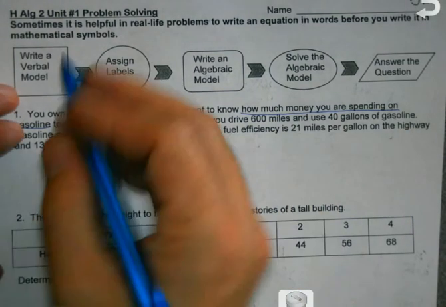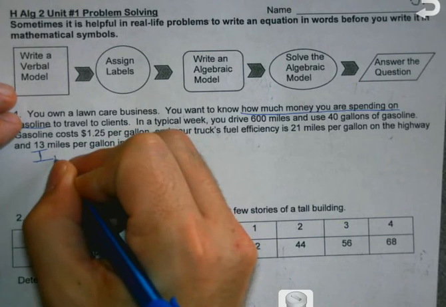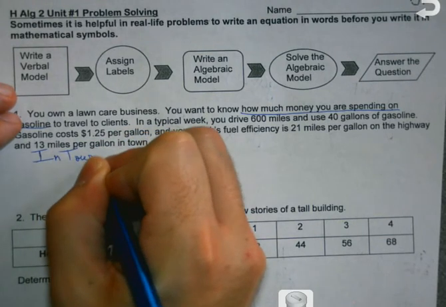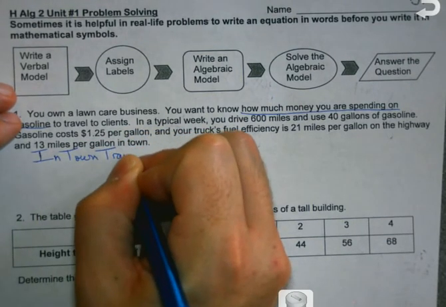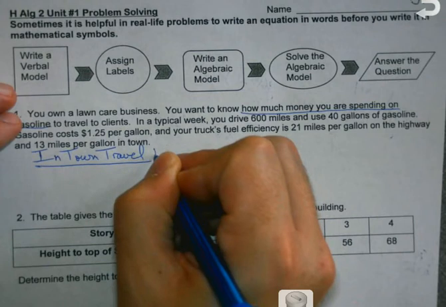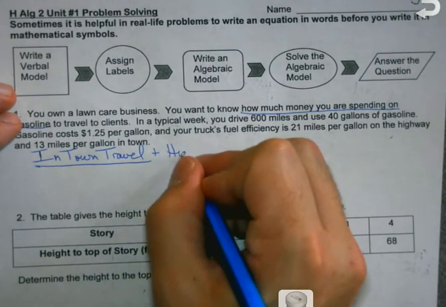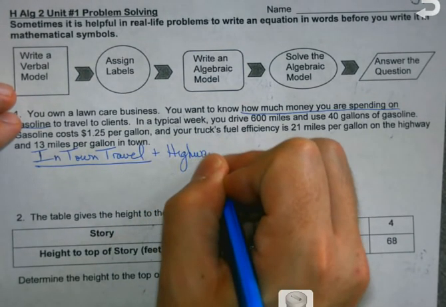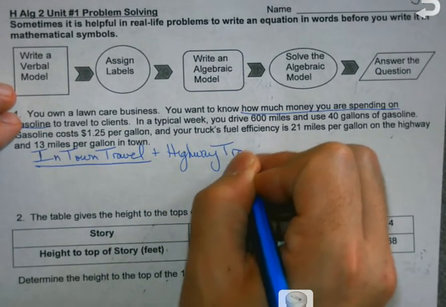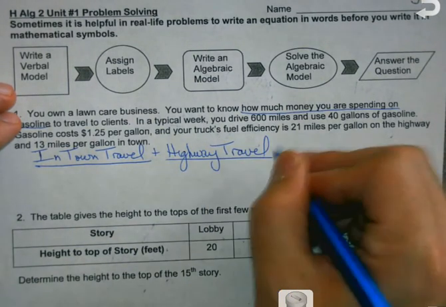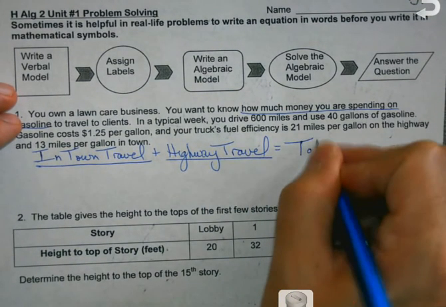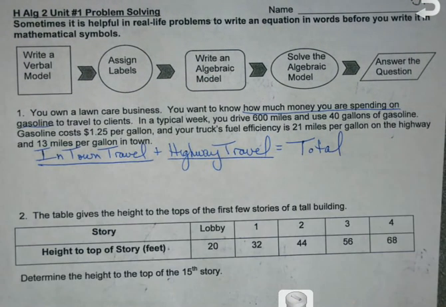So okay, let's try to turn this into language. I'm doing some travel in town. I could call it out of town, but I'll just call it highway. So I'm doing some travel on the highway. And that's going to get me my total.